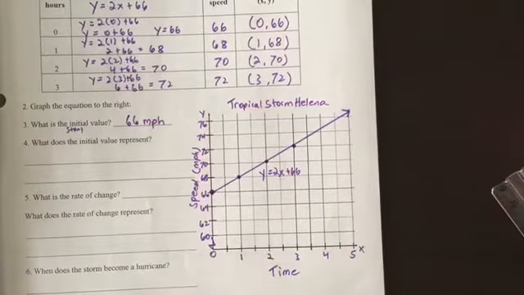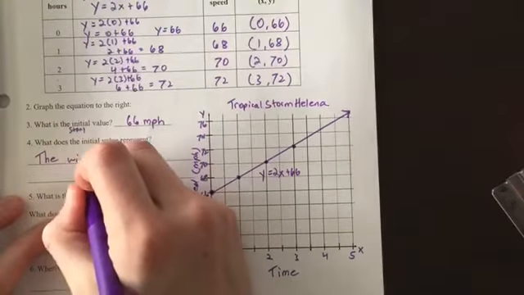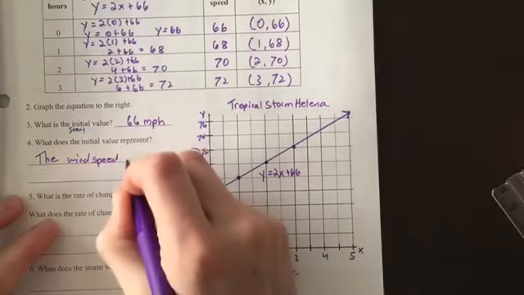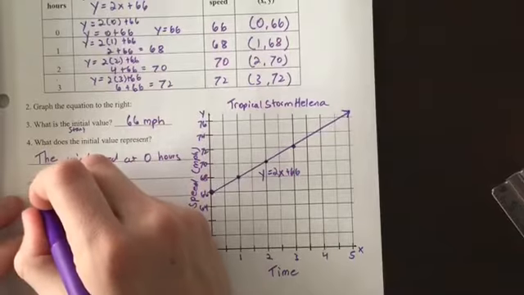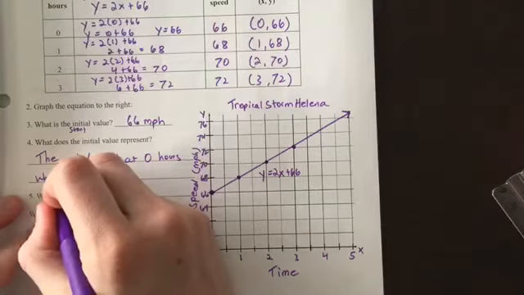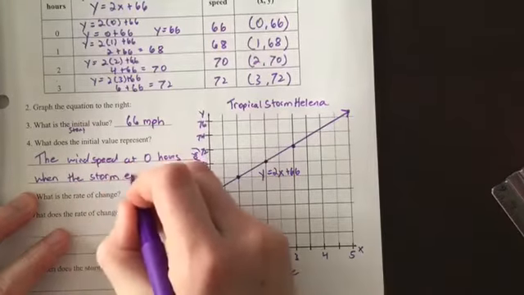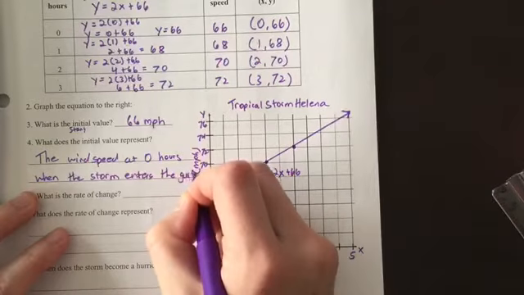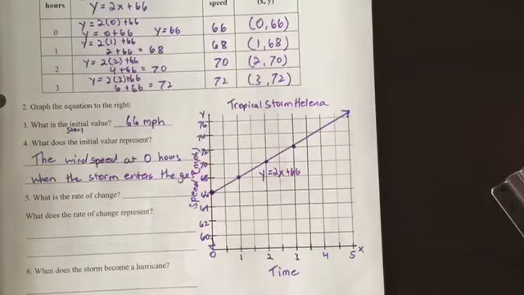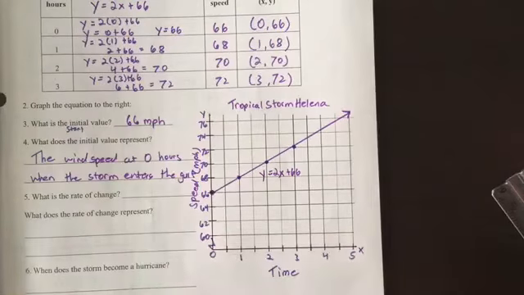What does the initial value represent? So that's the wind speed at 0 hours, or we can say when the storm enters the Gulf. Okay. And I want us to just take a second and look at where do we see the initial value? We should be seeing it a few places.